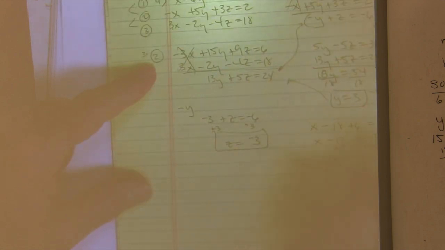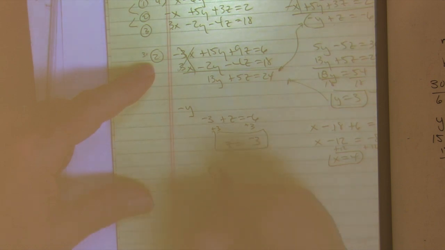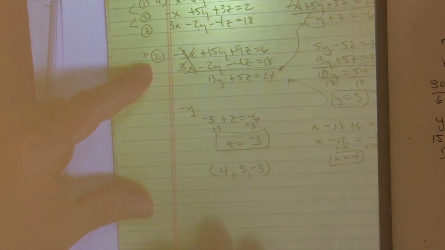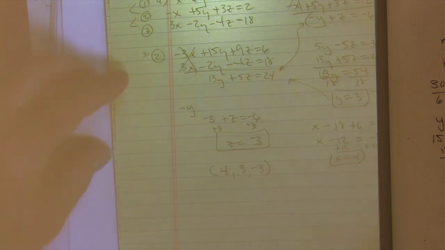So now that I have all three answers, my answer, remember, is an ordered triple, and so they go in alphabetical order. Now what's nice is you can always plug those back in and check it to see if it works. Okay? All right, number 5.